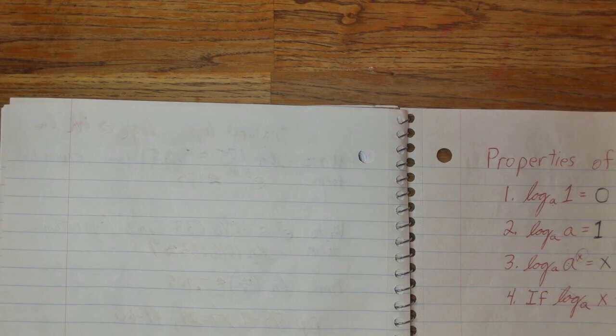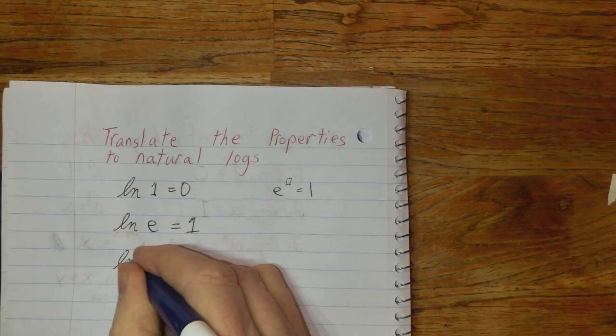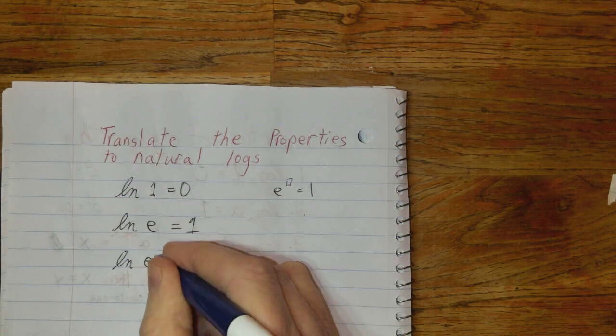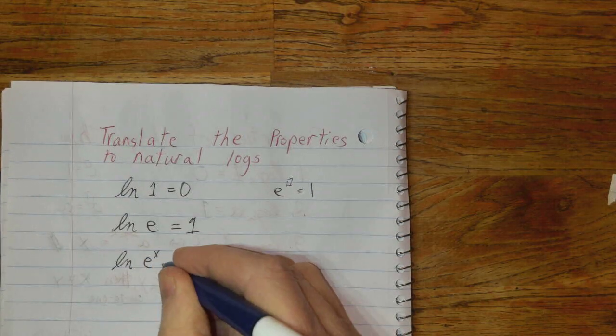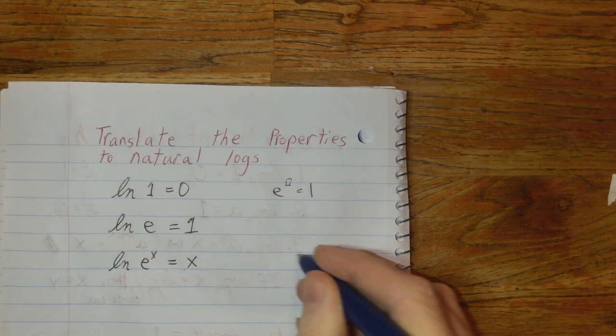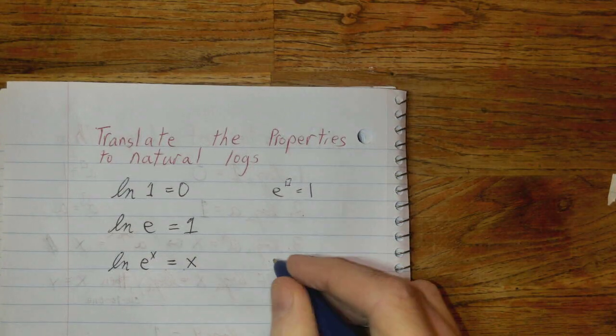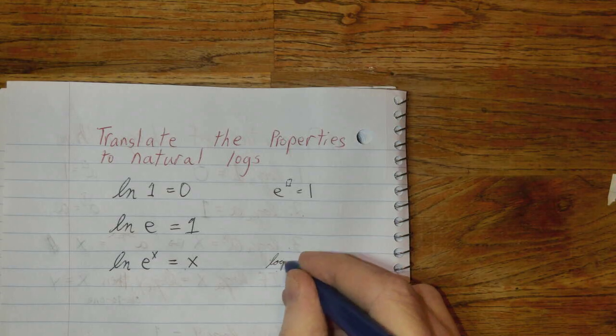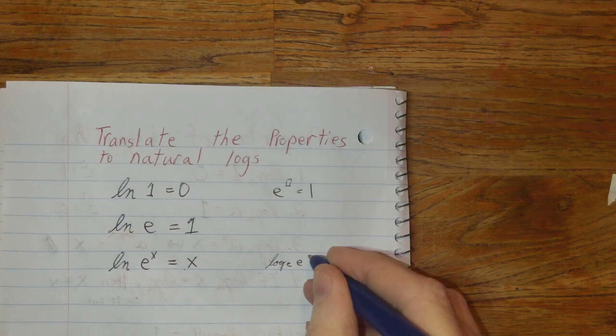And then natural log of e to the power of x will equal x. This is log base e, remember, of e to the x.